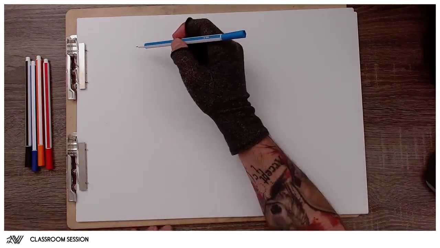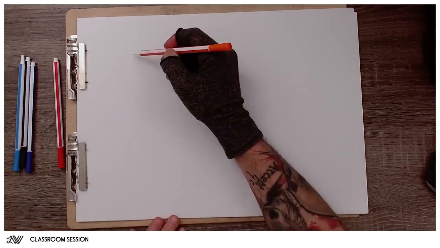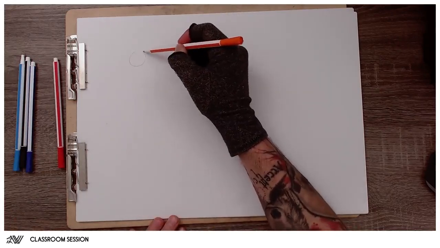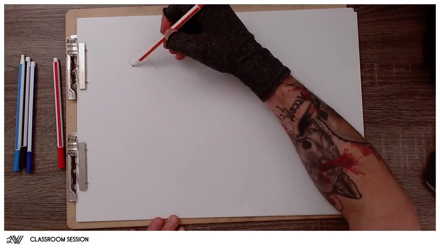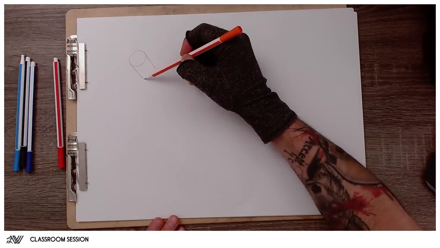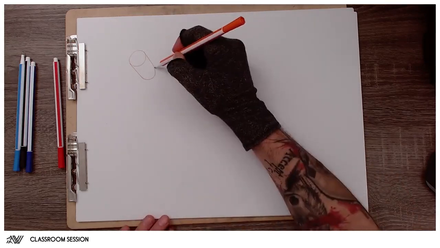So I'm going to use another color. If you think of a cylinder, at a certain angle, it doesn't really matter which one. This is sort of my default cylinder angle.